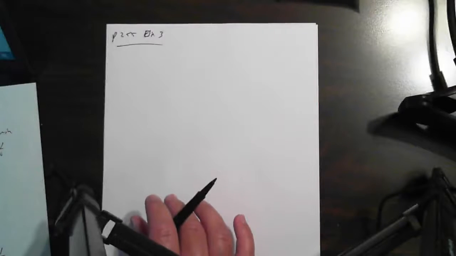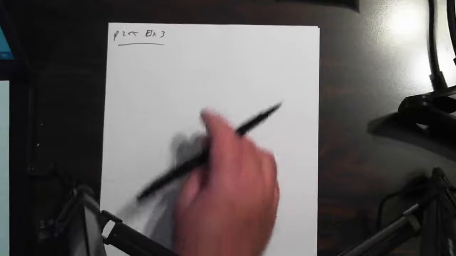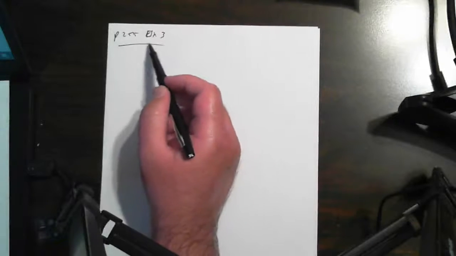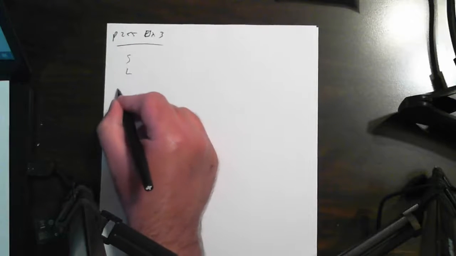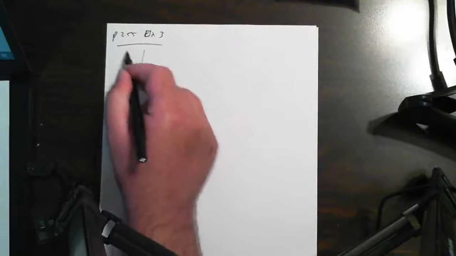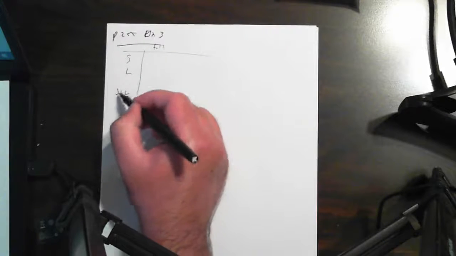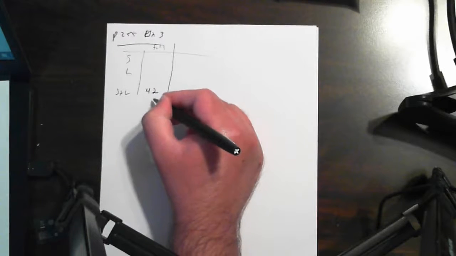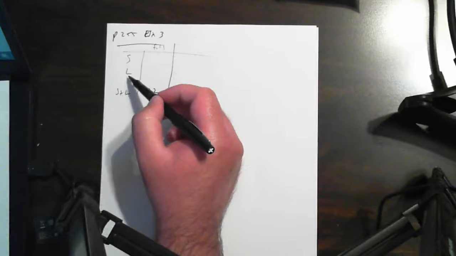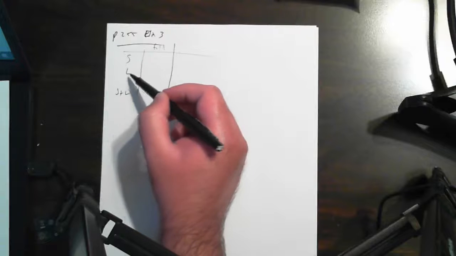Alright, so we're going to look at using rational equations to solve a word problem right now. This is example 3 on page 255. I've got Stuart and Lucy working together to deliver flyers, and when they work together they can deliver all of the flyers in 42 minutes. I'm also given that Lucy can do the job in 13 minutes less than Stuart when she works alone.